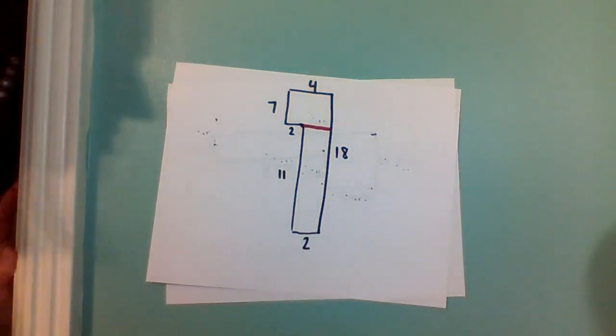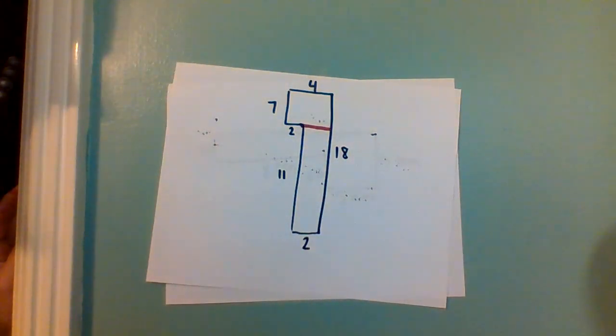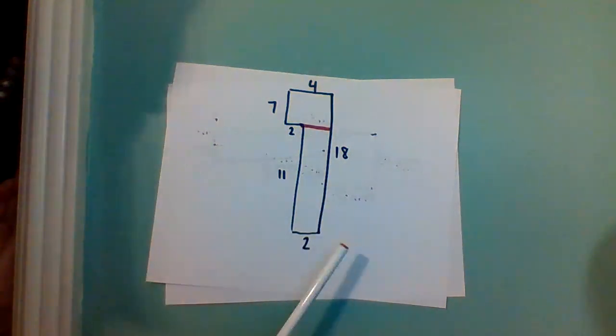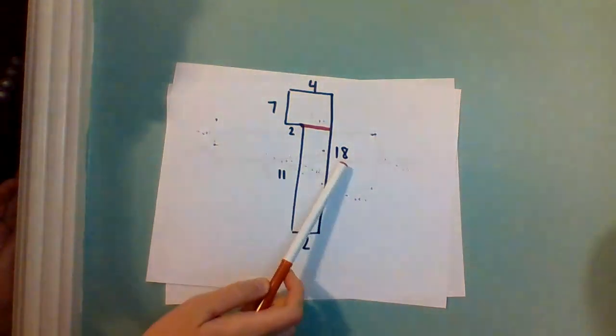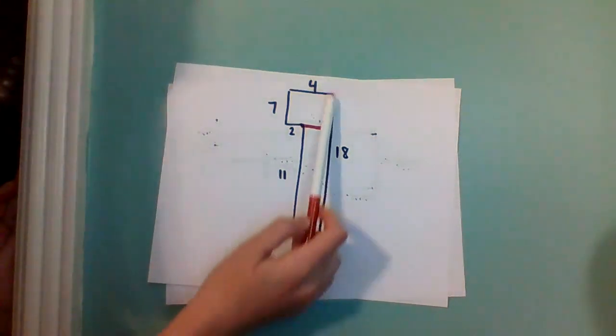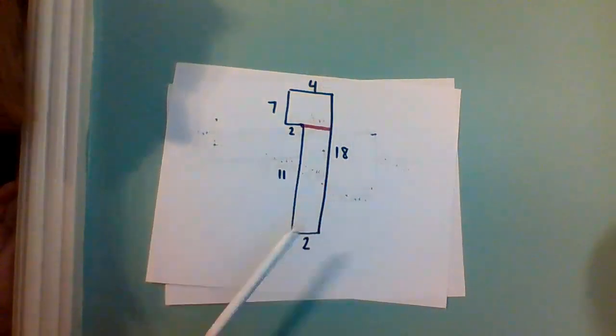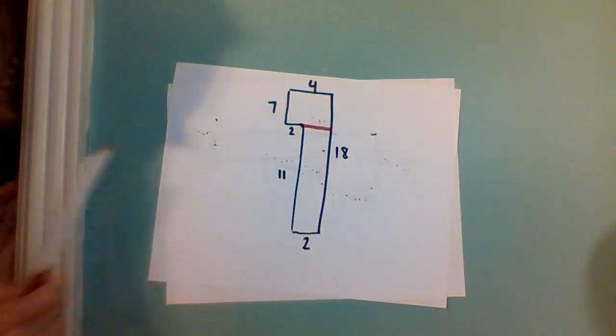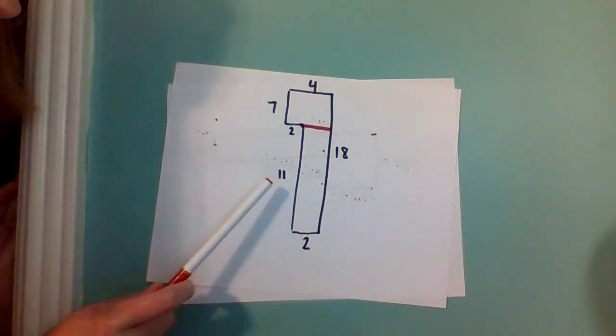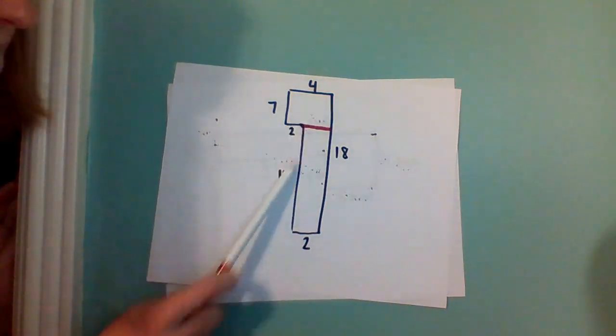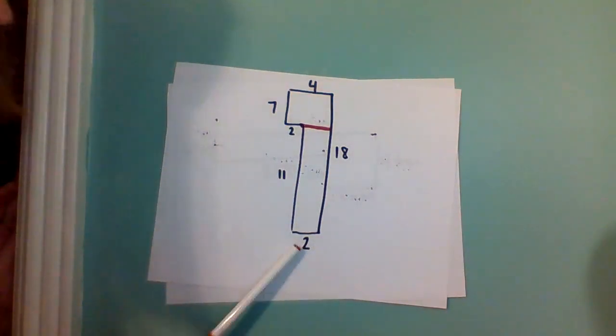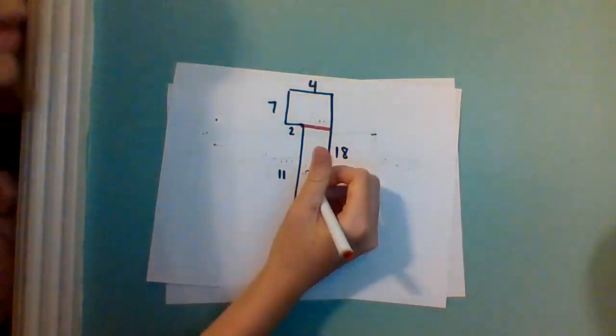Now, which numbers do I multiply? I will tell you, I'm not going to multiply that 18 because that 18 goes all the way up to there, and our rectangle only goes up to here. So in this case, we're going to do 11 times 2, and we get 22.